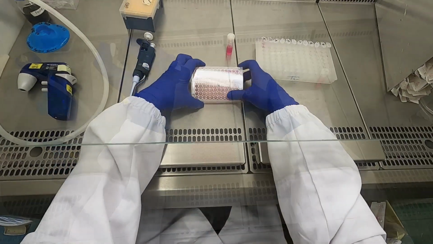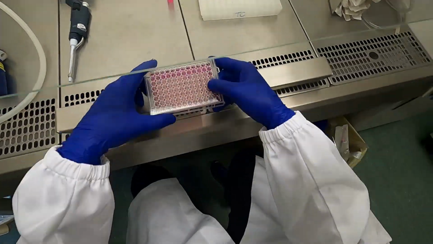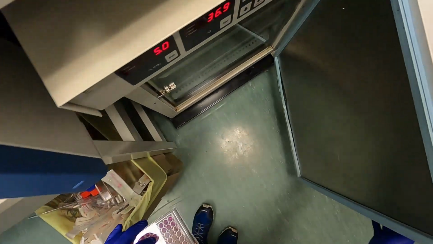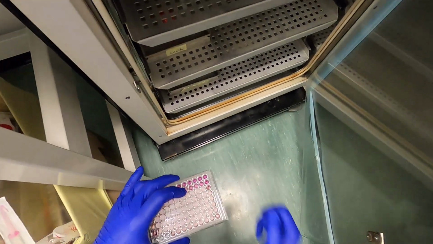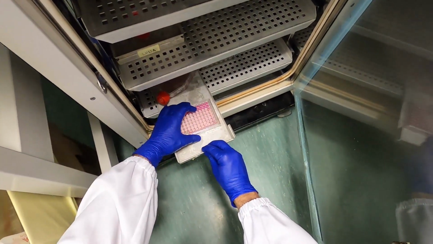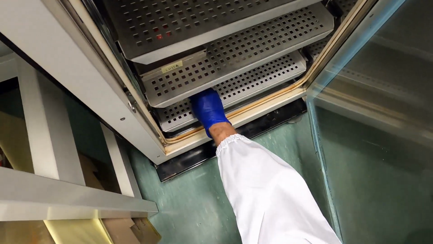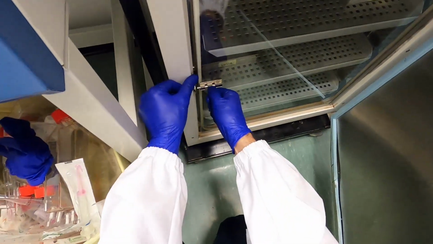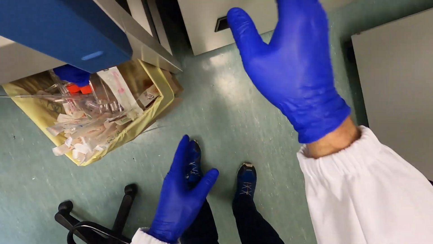That looks really beautiful. You've also done the second row, row B, with the control medium, just medium with fetal calf serum without addition of anything. And now the cells are ready to incubate overnight. That was it for today.